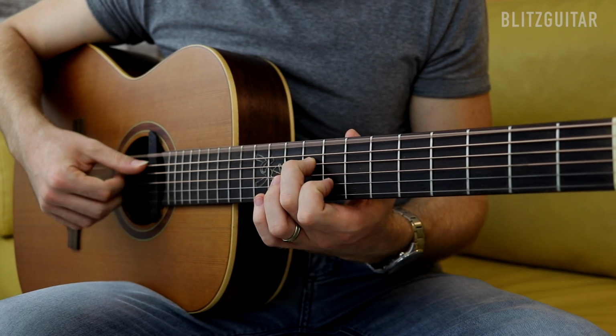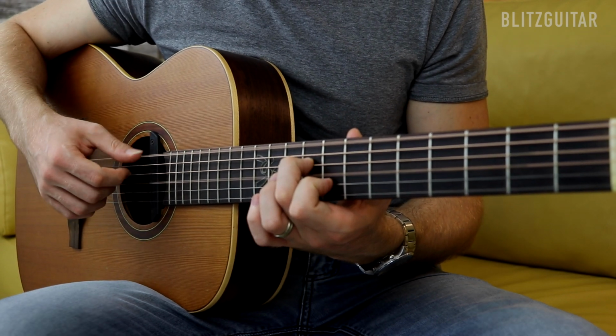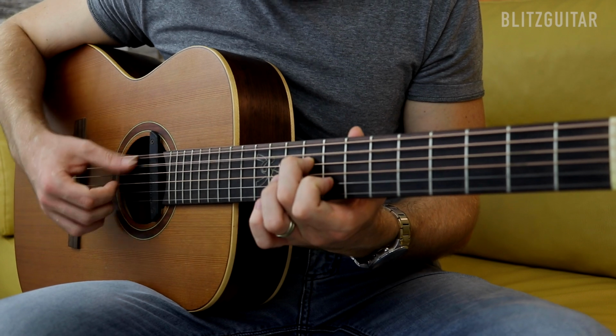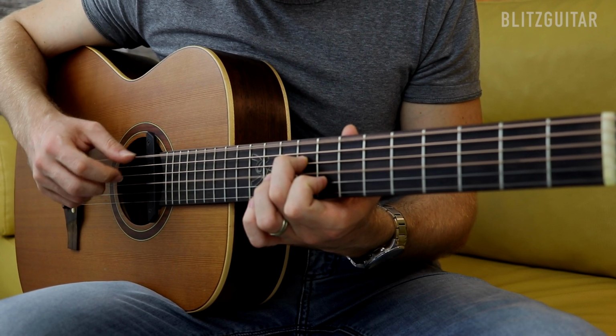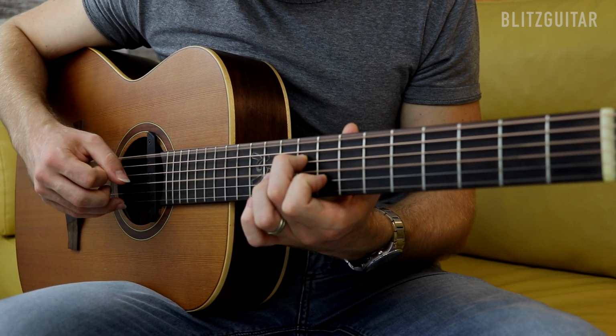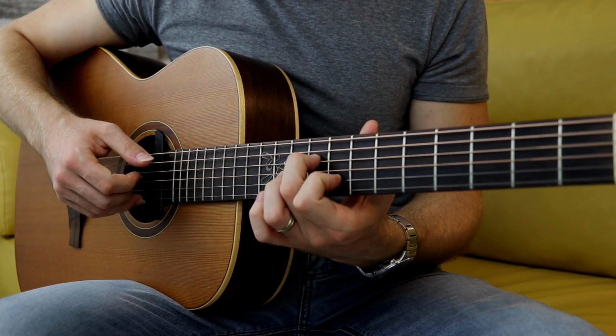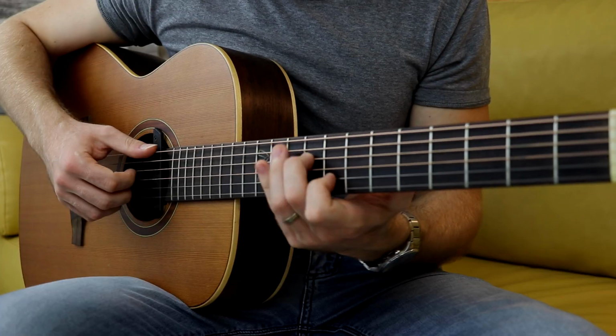So thumb, index, thumb, middle, thumb, index, thumb, and ring. Now the last note is slightly different, so we're gonna be playing the E string open, okay? So it's the same picking pattern, just remember the last note is the top E string.